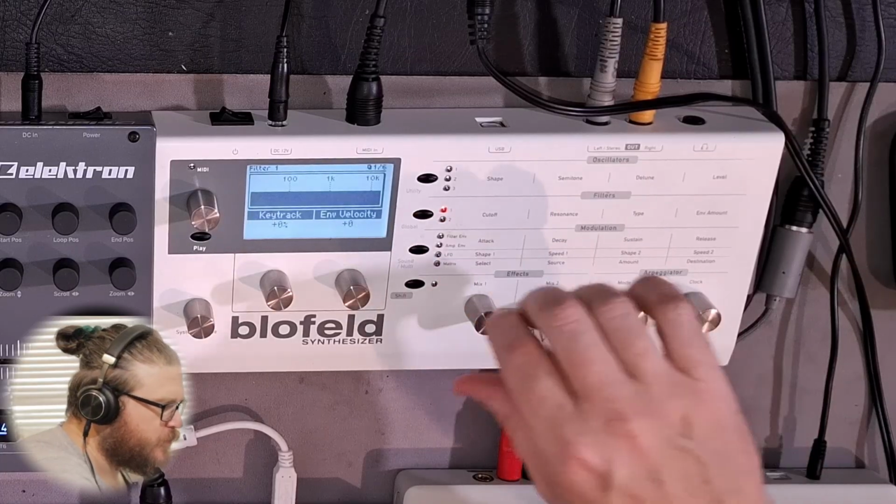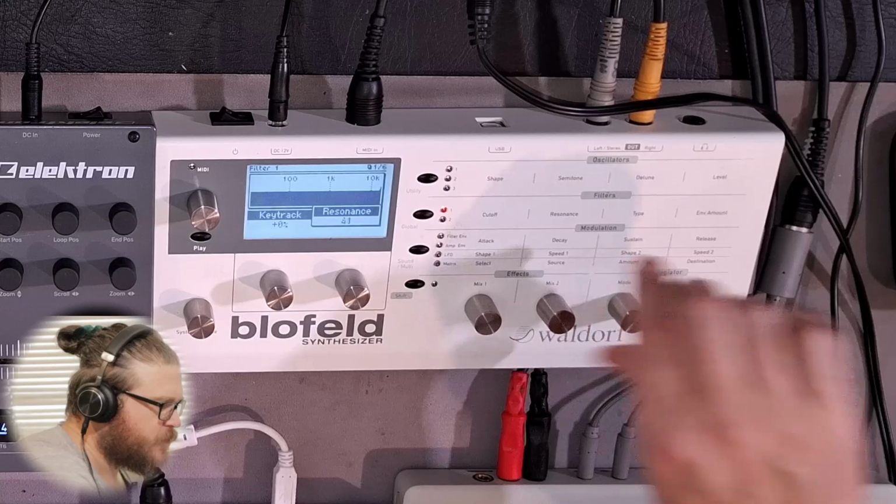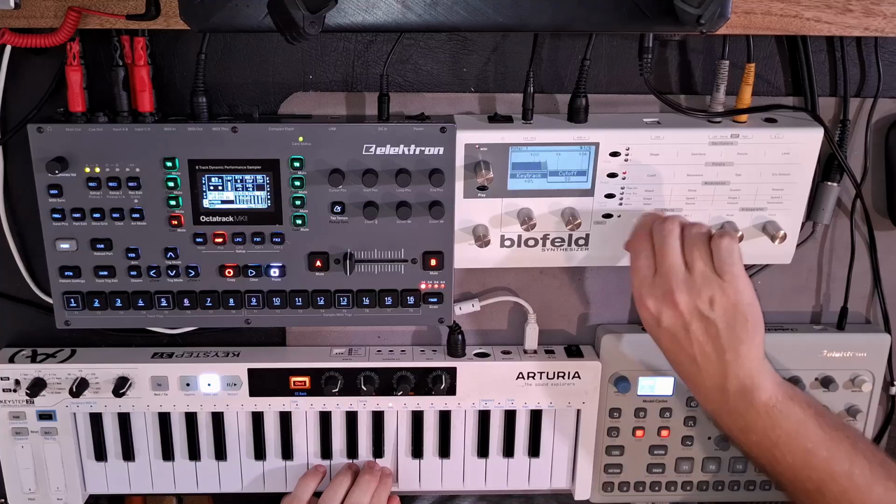Let's do some filtering too. Bit of resonance. Go to the PPG LP.